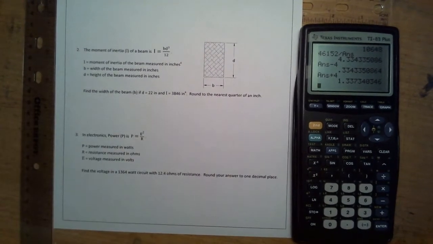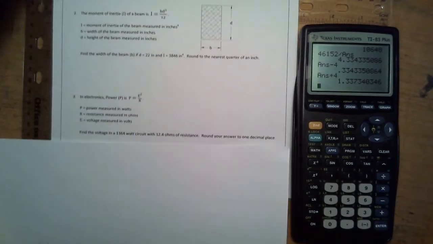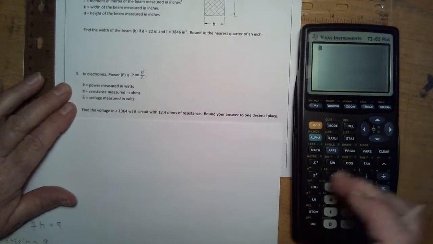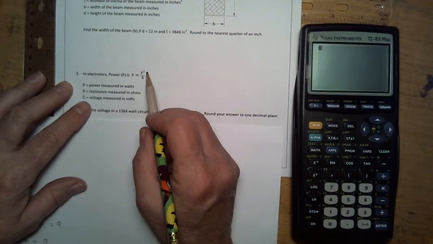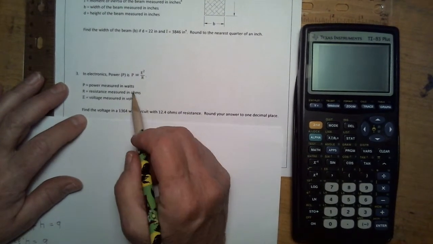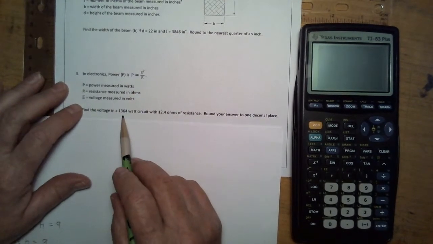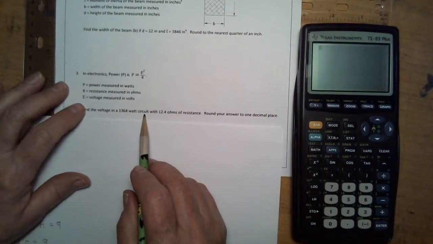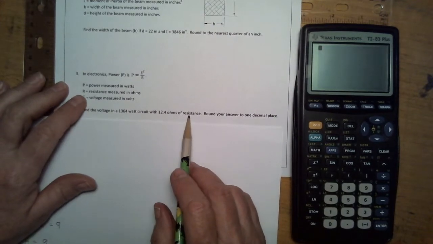Okay, let's do one more. I think we might be able to get one more done within the 10-minute time limit. This is an electronics formula for power. Power is equal to voltage squared over resistance. It says find the voltage. In that case, that's E. Find the voltage in a 1,364 watt circuit. Watts. There's my power with 12.4 ohms of resistance.